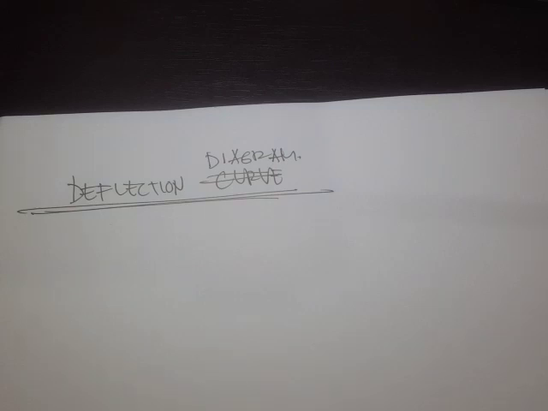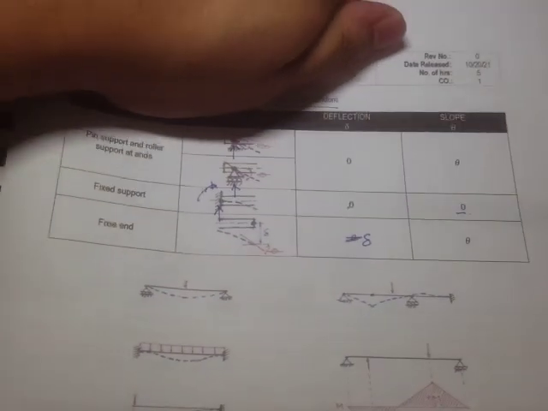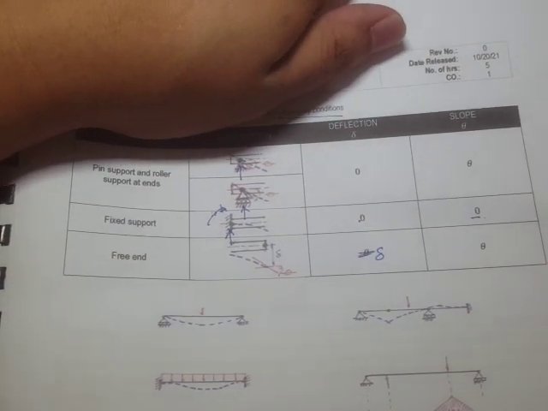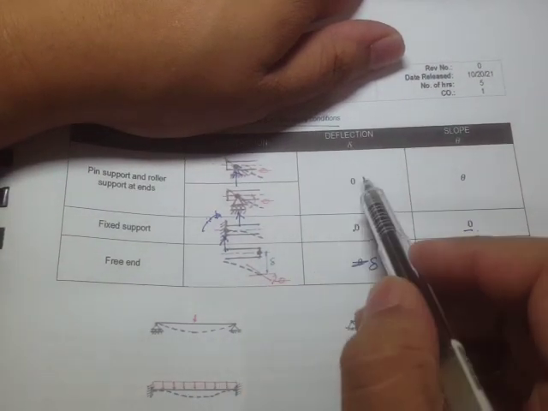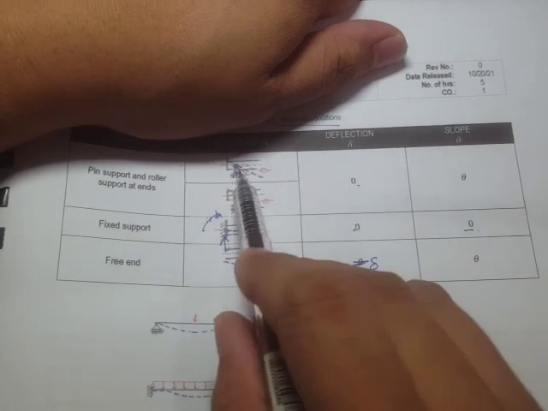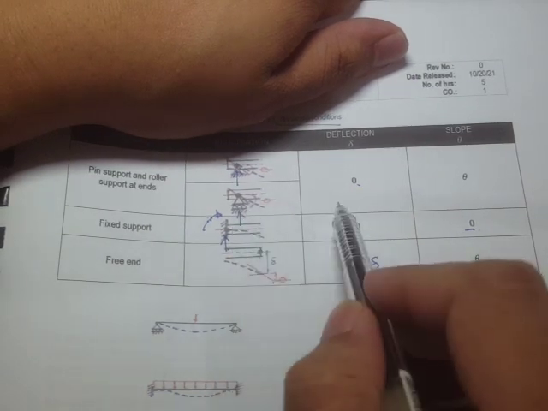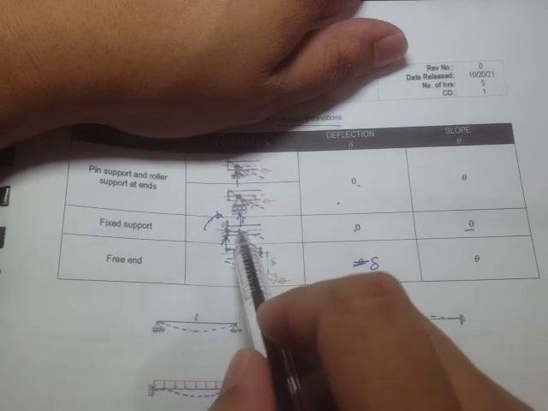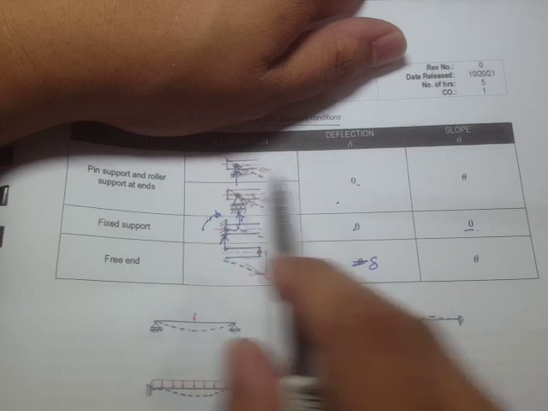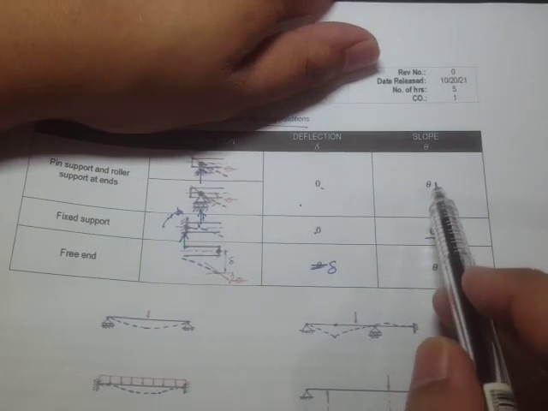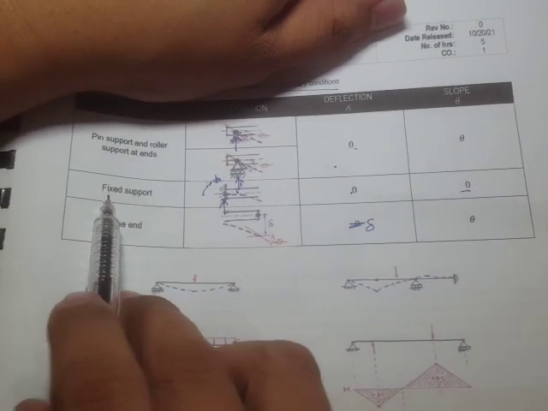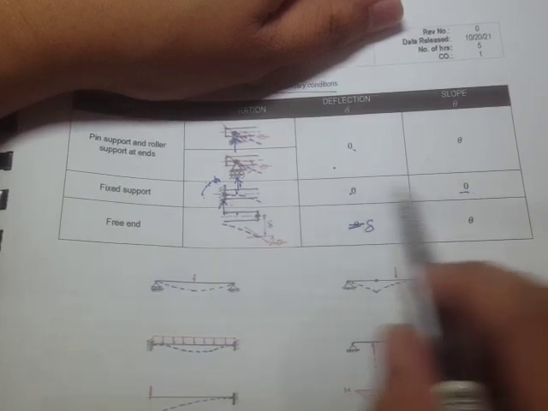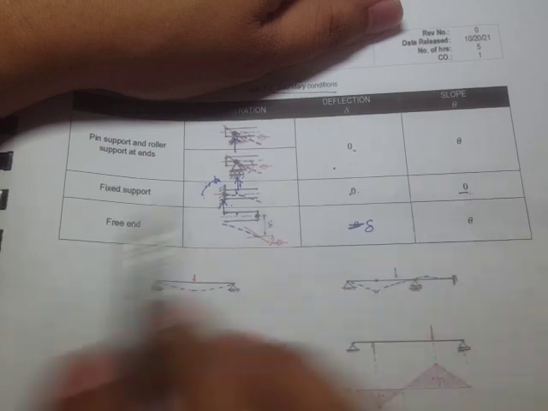we'll just focus on these three boundary conditions, and just take note of the deflection. Why is there no deflection in the pin and roller supports? It's simply because of the presence of the support reactions, the vertical support reactions. But because they allow rotations, there's going to be some value of slope. And for the fixed supports, because all three reactions are present, there's going to be no deflection nor slope.